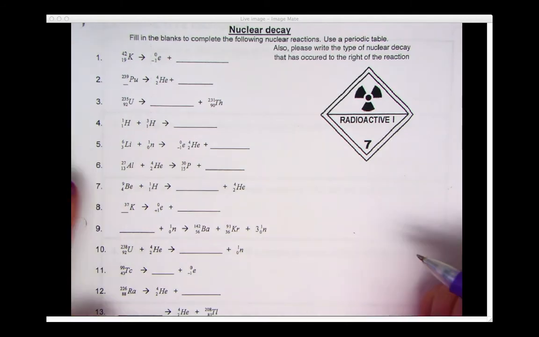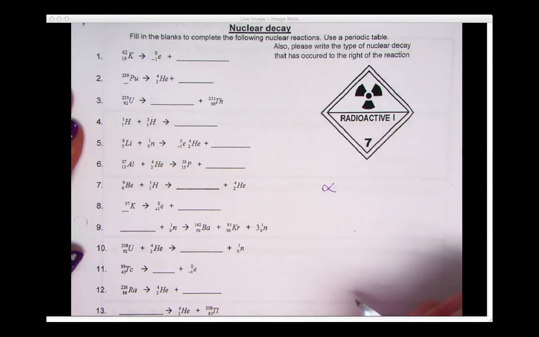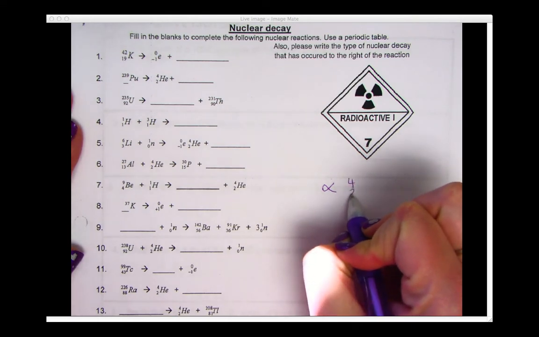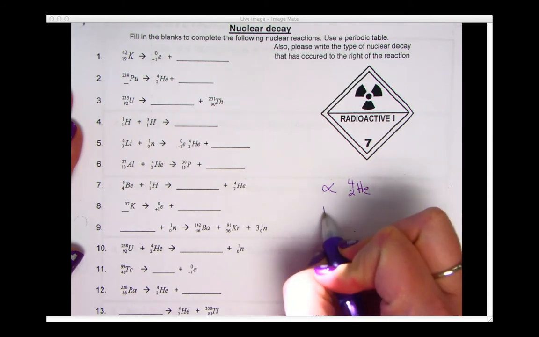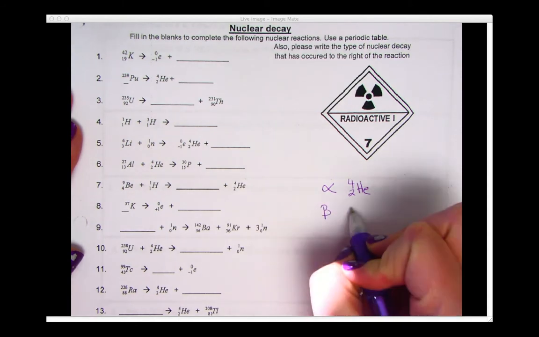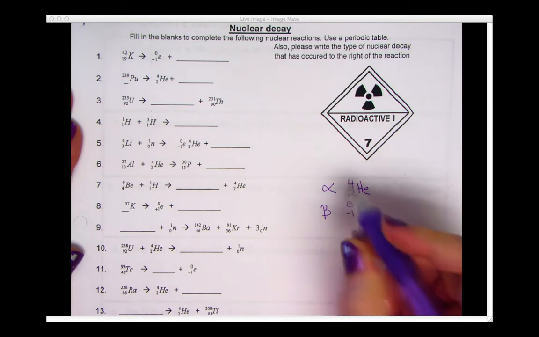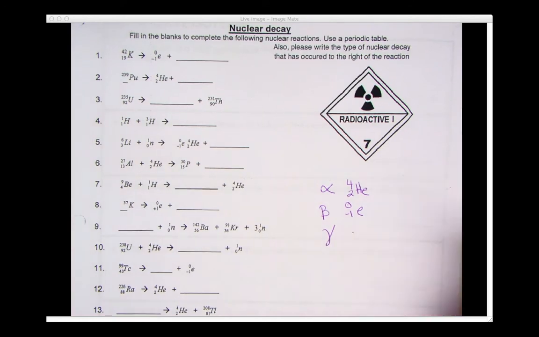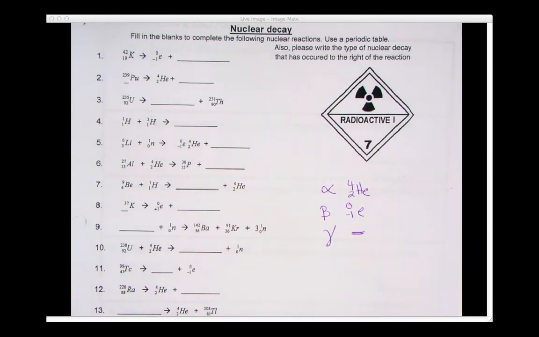And if you remember, we have three types of particles. We have our alpha particle, which we write as a fish. It can also be represented as 4,2-He. We also have beta particles, which we can represent using 0, -1, e. And then we have our gamma particles, which are basically just energy, so we do not have a chemical symbol that we can use, and they most likely will not be found on our sheet today.